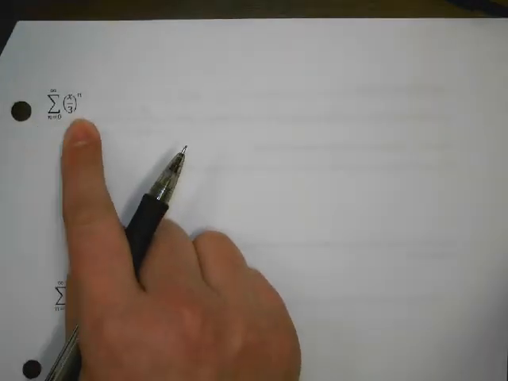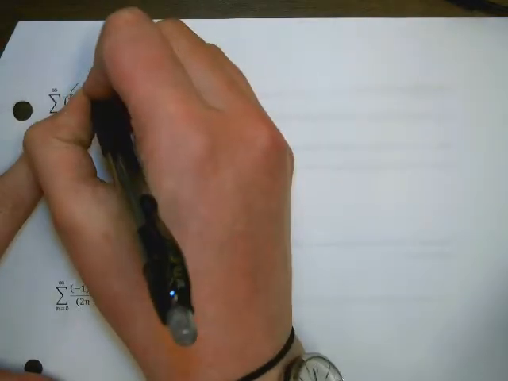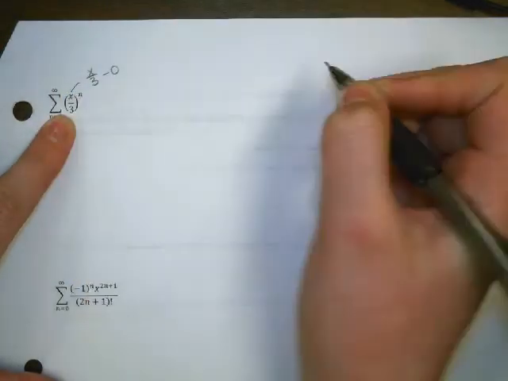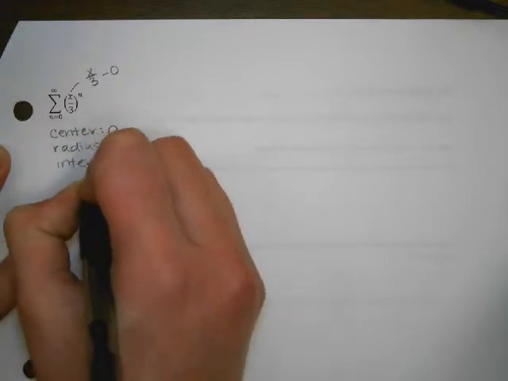All right, for the next problem, if we want to figure out what the center is, we would say that this part right here would be like x over 3 minus 0. And so for this one, the center is 0. And then we are going to go ahead and figure out what the radius is and what the interval is.